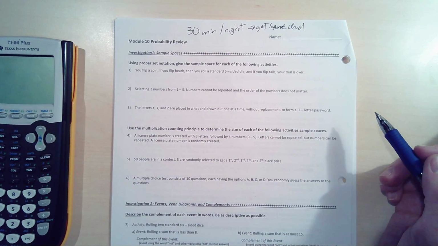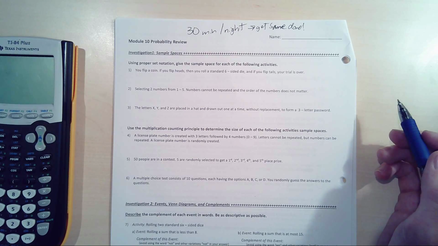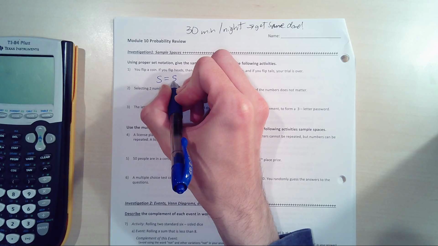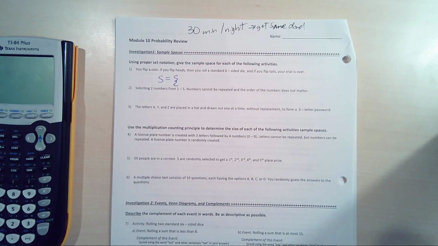Set notation. Give a sample space for each of the following activities. What sample space means, as a reminder, we start with the letter S and we write a little brace symbol. It's a fancy little thing. If you want to write it in brackets instead, that's cool.